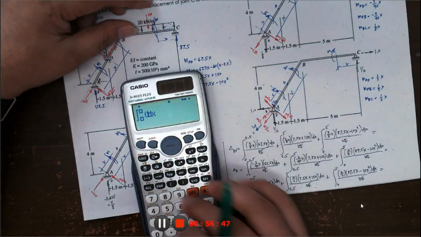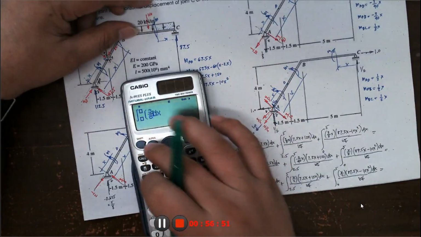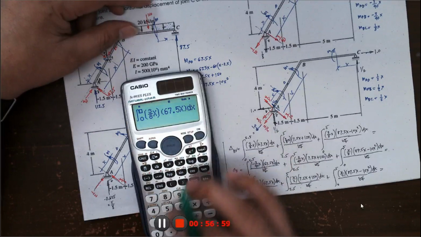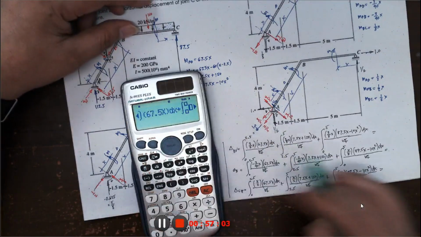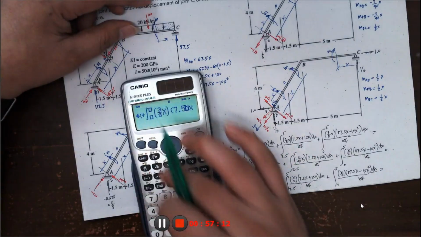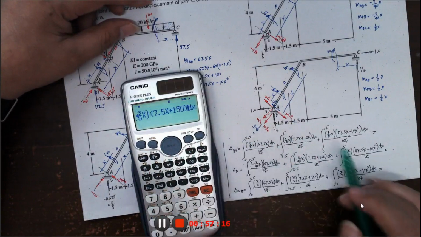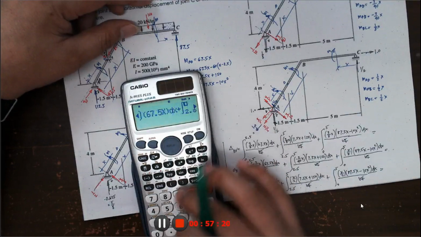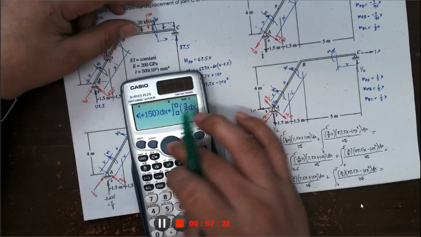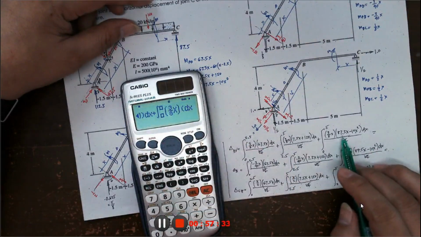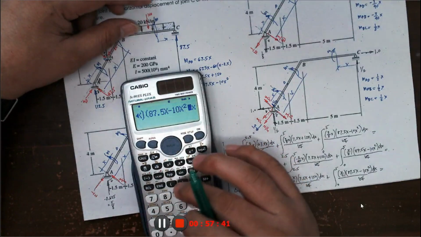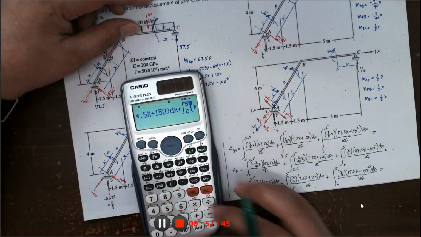Integral of 3/8 alpha x times 67.5 alpha from 0 to 2.5 plus integral of 3/8 alpha x times 7.5x plus 150 from 2.5 to 5 plus integral of 3/8x times 87.5x minus 10x squared from 0 to 5.